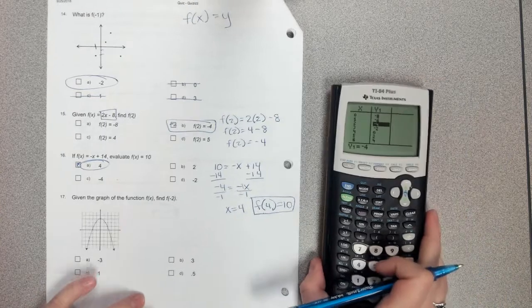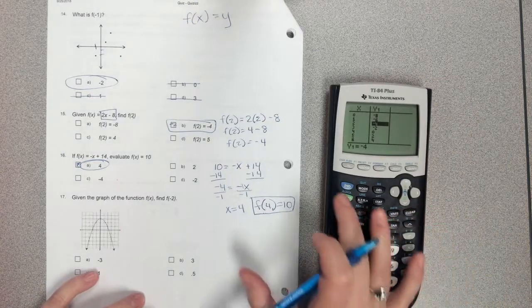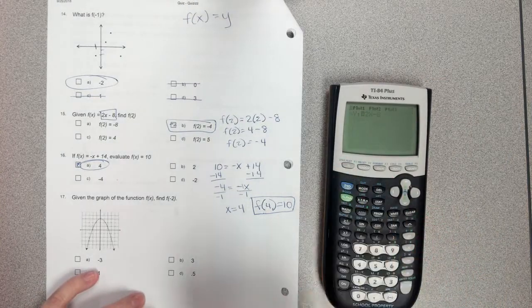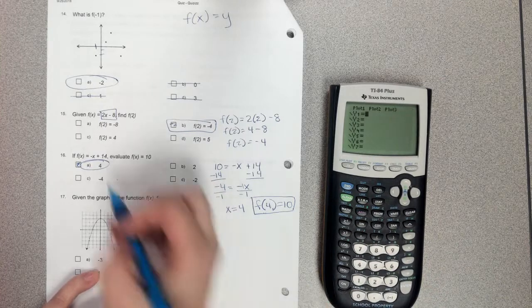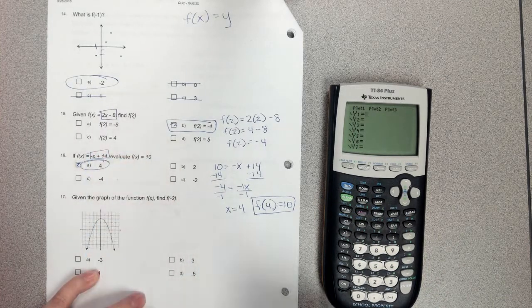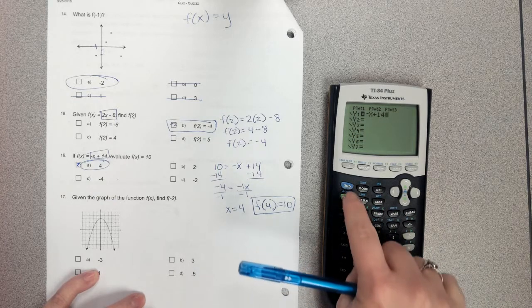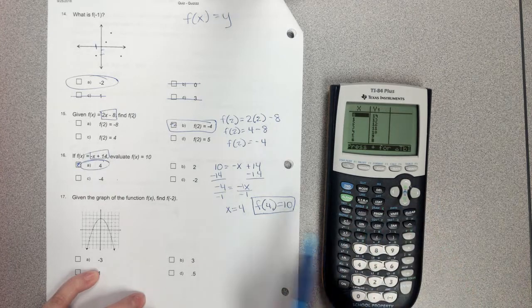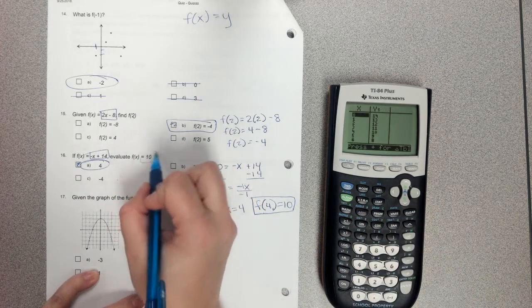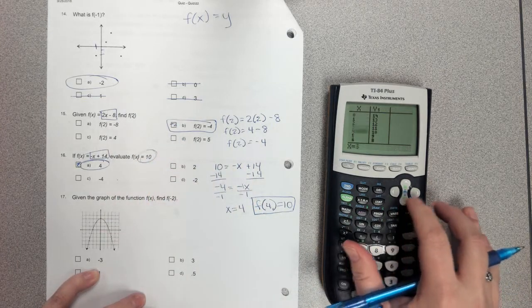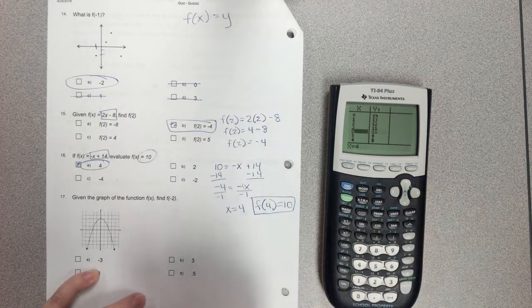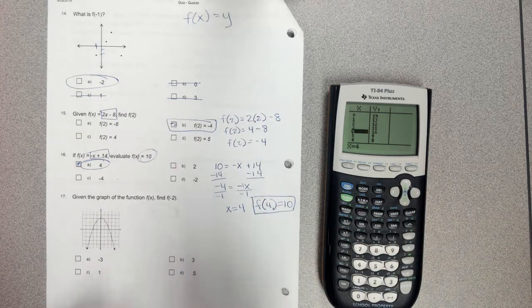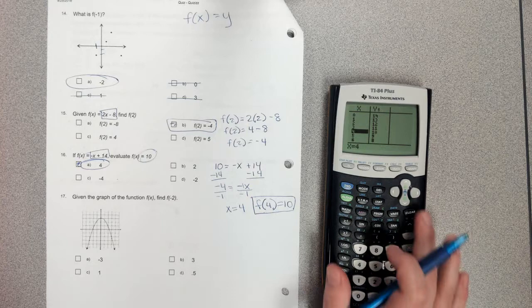Again, we can always use our calculator. Oh, I'm going to quit out of here. Clear out what we have. I'm going to plug in this equation. Negative x plus 14. Pull up my table, second graph, I apologize. Now I'm going to look for where y is 10, right there. What is my x? And x is 4. So always check yourself. Always check yourself.